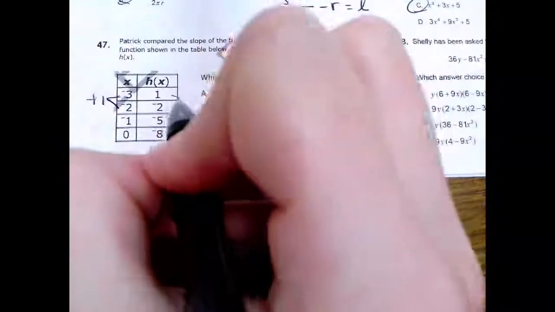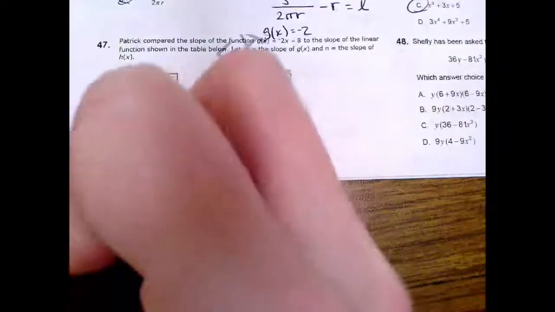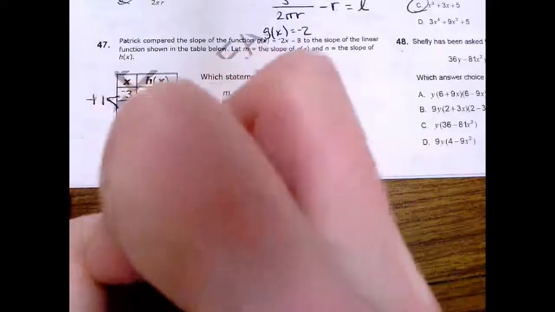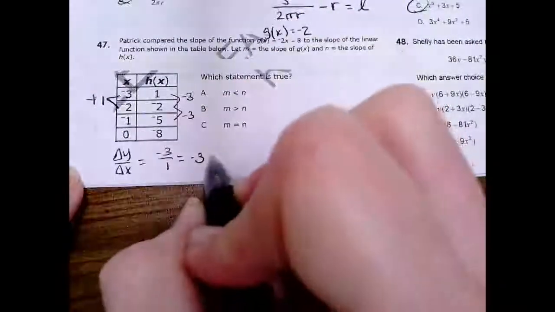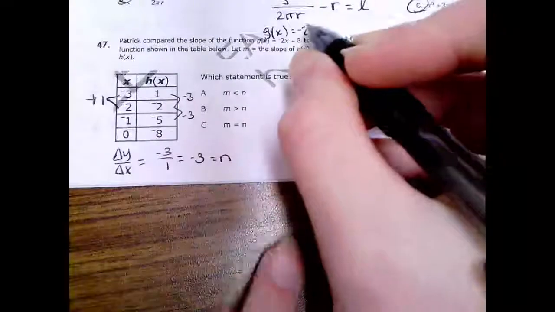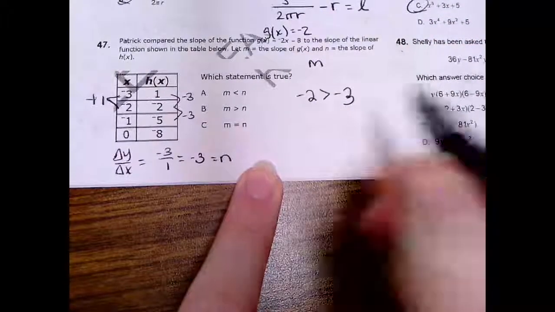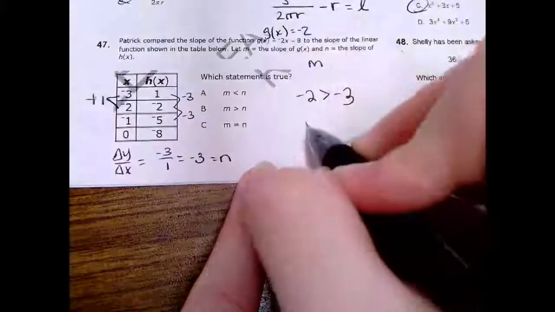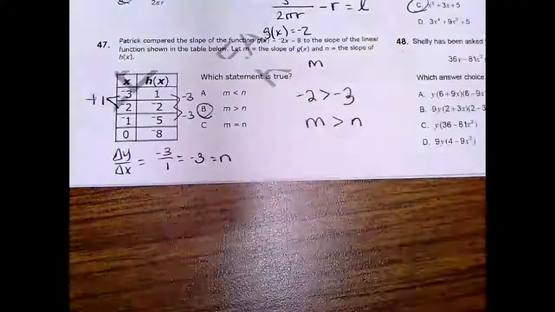So again, using a table, how do I change from negative 3 to negative 2? I'm adding 1. How do I change from 1 to negative 2? I am subtracting 3. Negative 2 to 5, subtracting 3. Change of y over change of x. Negative 3 over positive 1, negative 3. So this slope they're saying to be n. This slope they're saying to be m. So let's think about negative 2 is greater than negative 3, right? When we talk about negative numbers, negative 2 is greater than negative 3. Negative 2 is m. Negative 3 is n. So m is greater than n. B.